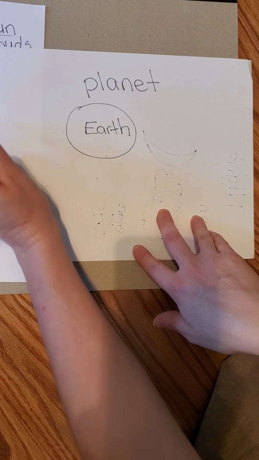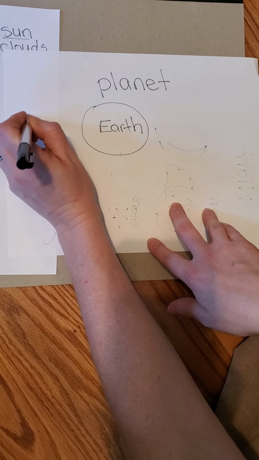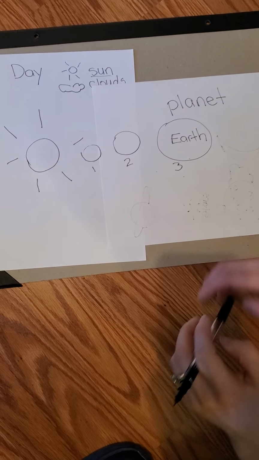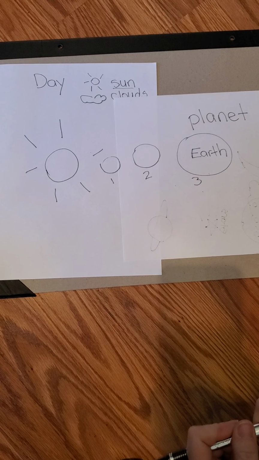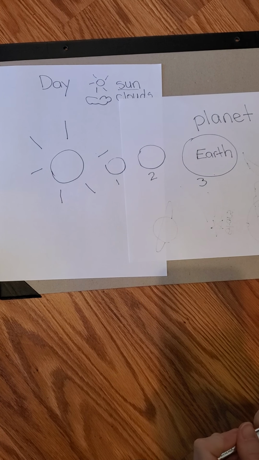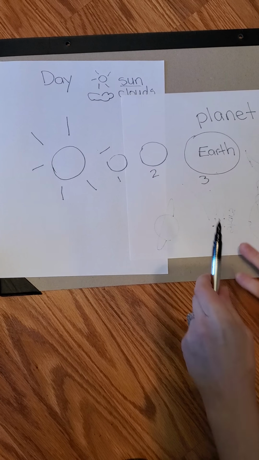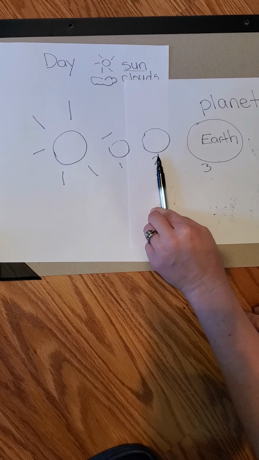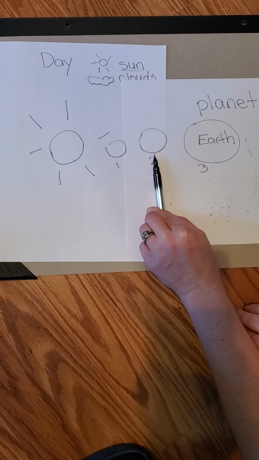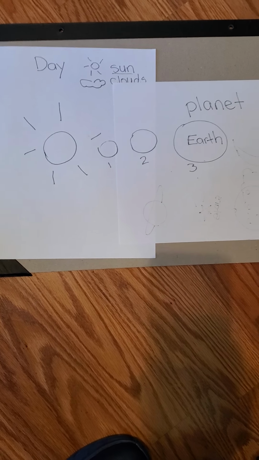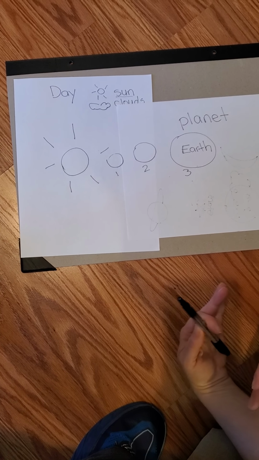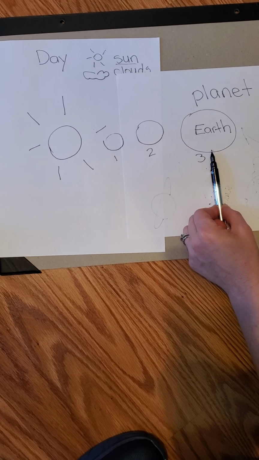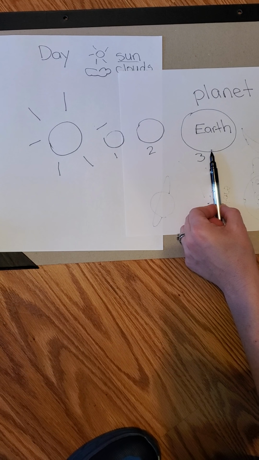Now remember, does anybody remember what planet we are from the sun? We are the third planet from the sun. And the sun, again, is the source of heat and light for Earth. If we were the second planet closest to the sun, would that be a good thing? No, it would be too hot. What if we were the fourth or the fifth planet from the sun? It would be too cold, so God put us in exactly the right place so we would have just enough light and just enough warmth to have life on our planet.